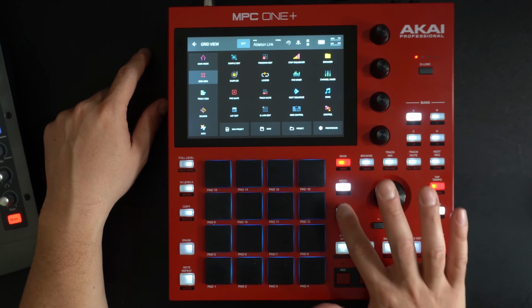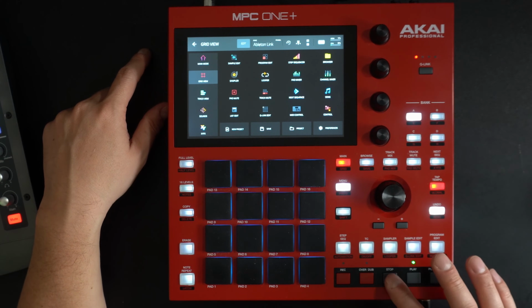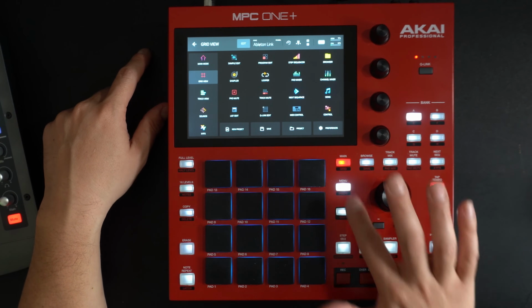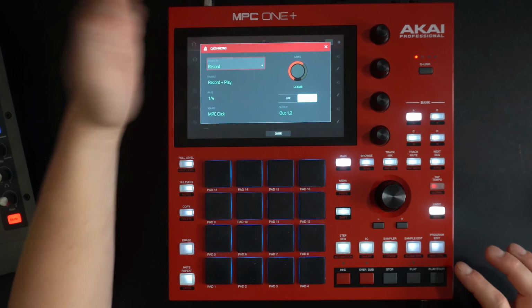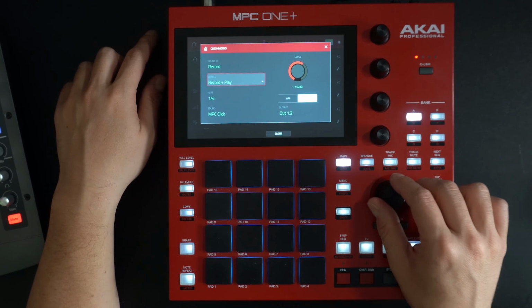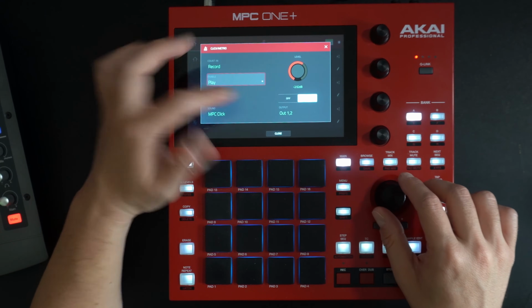I'm going to stop it, and if I hit play again, the metronome's still going, and we can kind of change the metronome behavior right at the very top under the metronome icon. So on the enable field, let's just go back to play and turn it off.